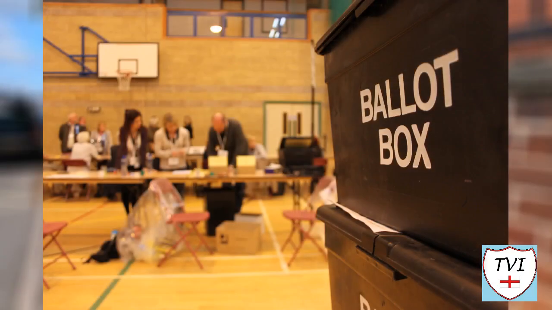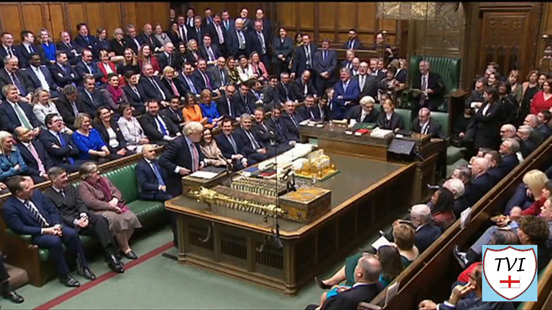Sometimes the vote is close, which means there has to be a recount. Throughout the night, the results begin to come in, and each constituency declares a winner, the person who will become its MP. By being elected, the MPs are said to win their constituency seat.